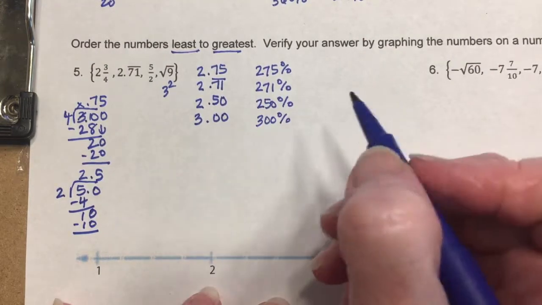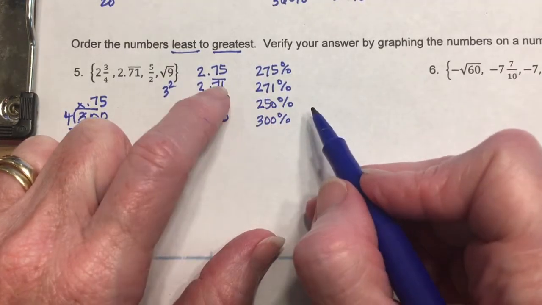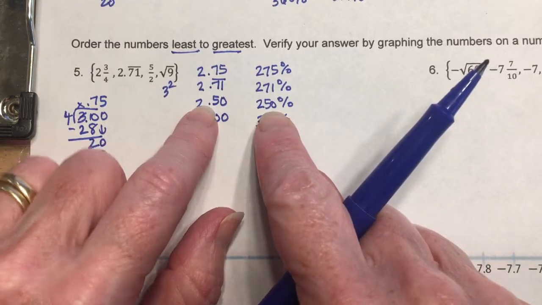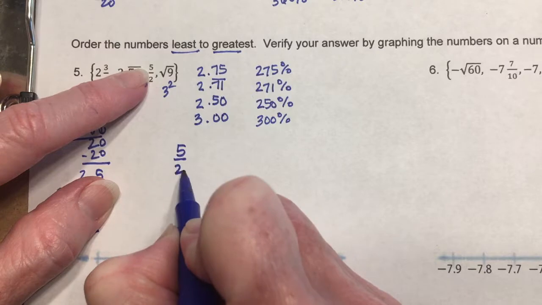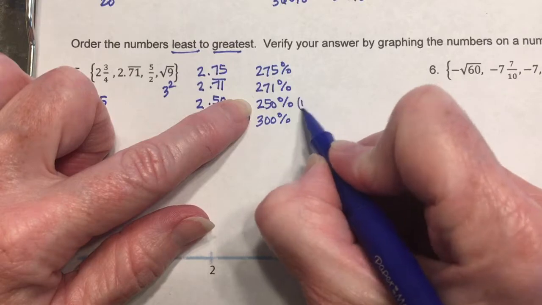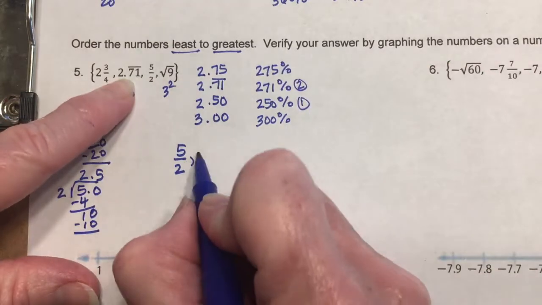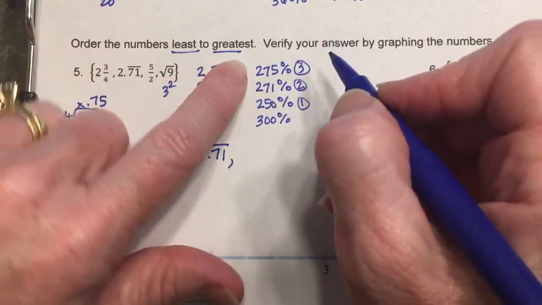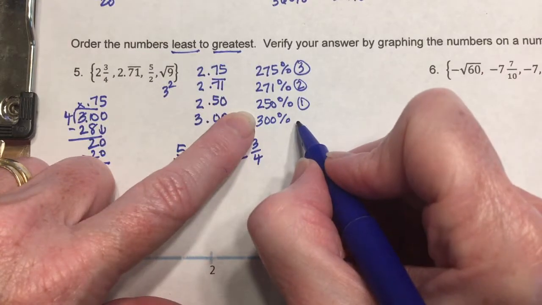All right, if I'm going least to greatest, then the smallest number is 271%. No, 250%. So what number started off as 250%? 2.5 I got from dividing 5 and 2. So my first number is 5/2. Okay, and then what comes after 250? So this was first. And what comes next? This is second, 271. So 271 started off as 2.71, repeating. And then what comes next? This one. So 275 started off as 2 3/4. And then this one here, 300%, started off as what?